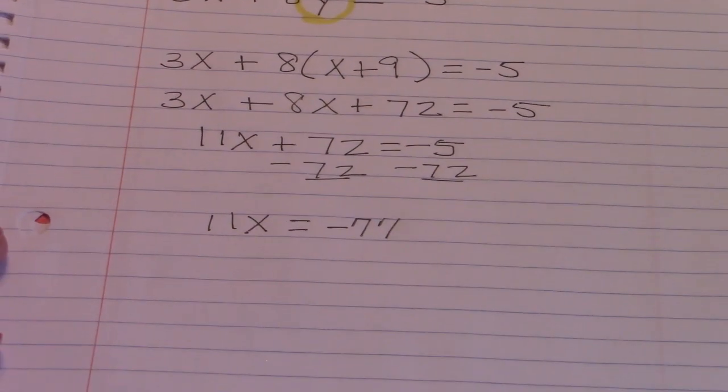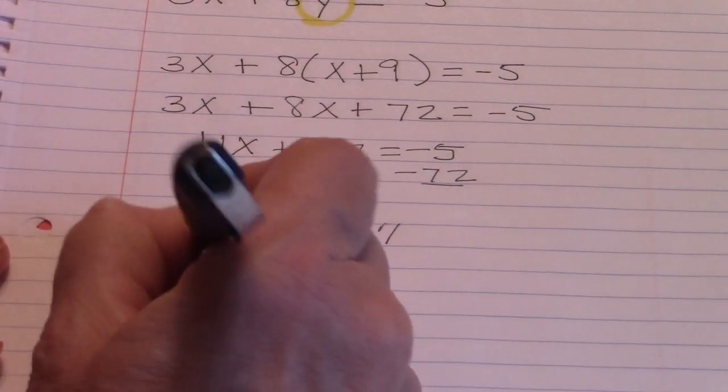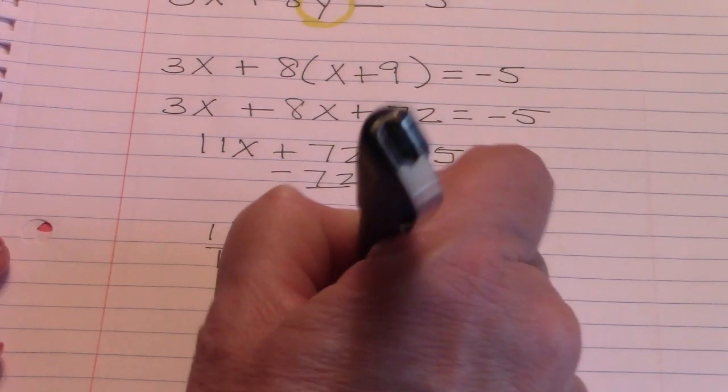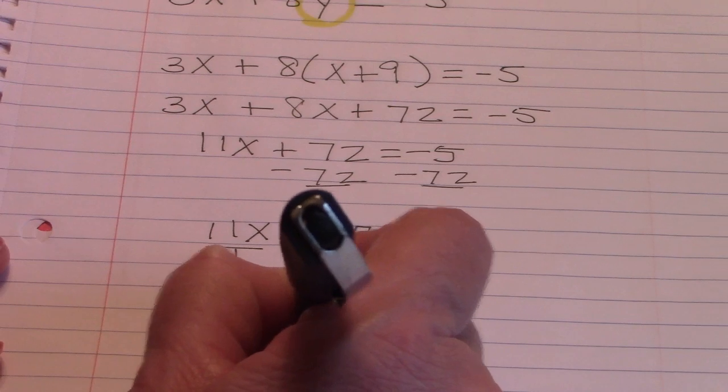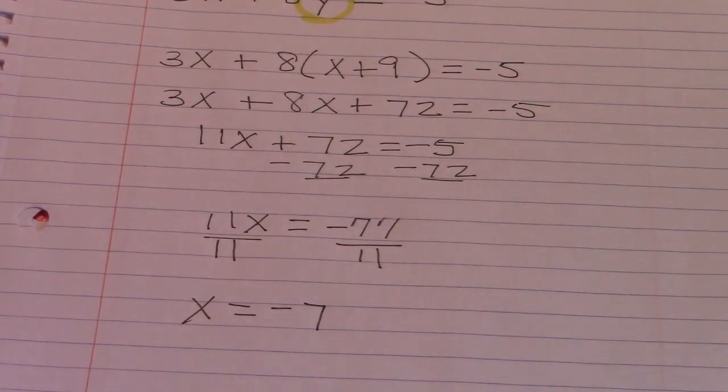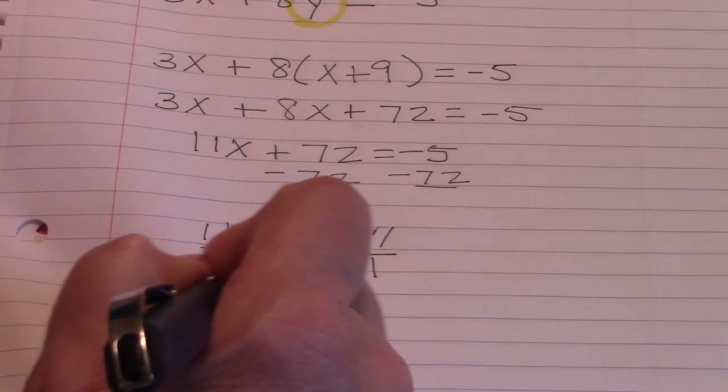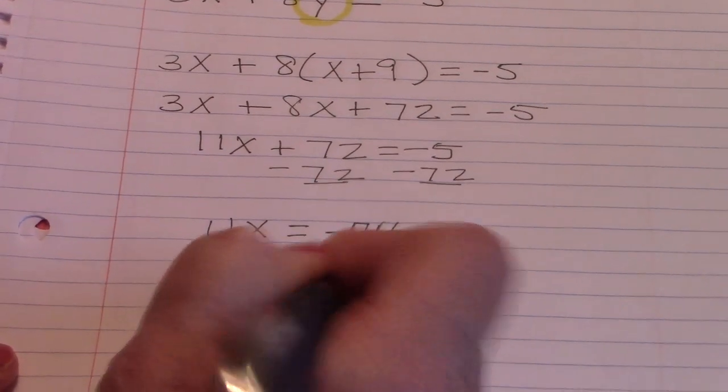Now I want to solve for x, so I will divide both sides by 11. I'll get x equals a negative 7. X equals a negative 7. So I'm good there. All right?